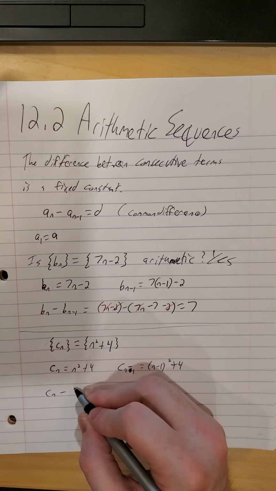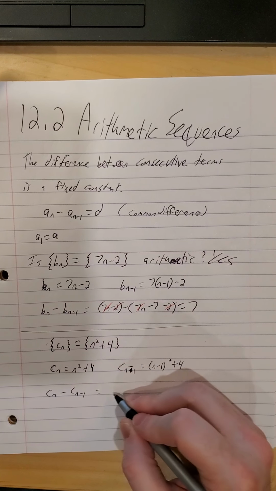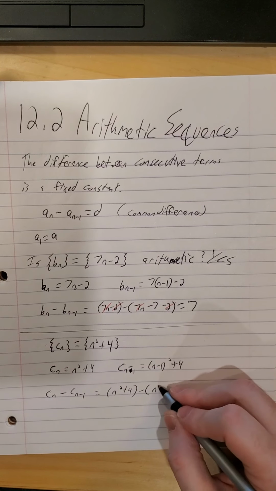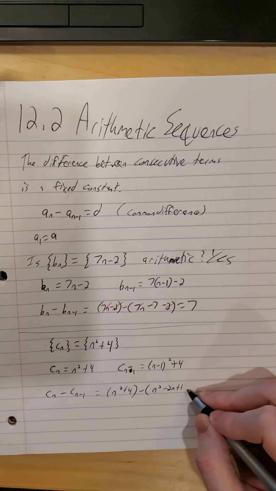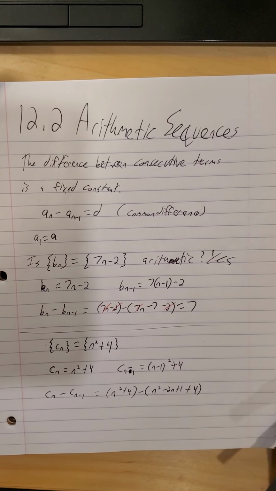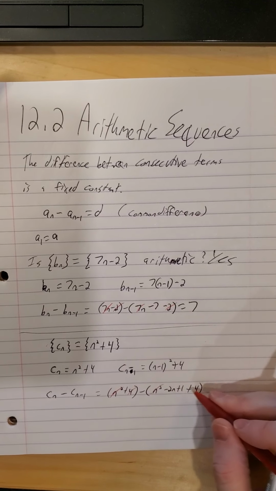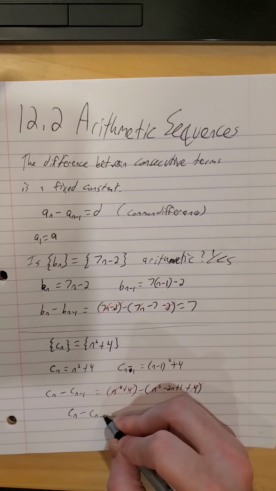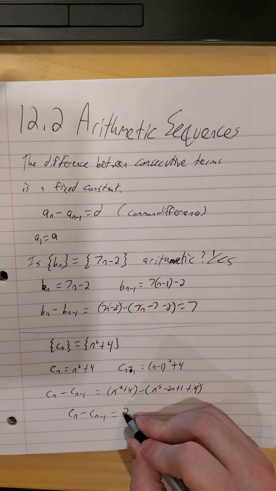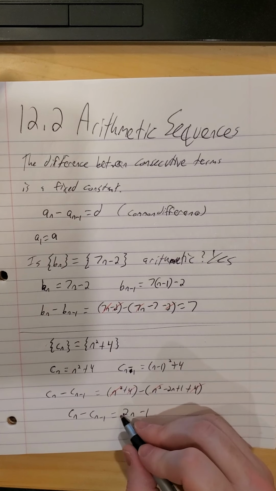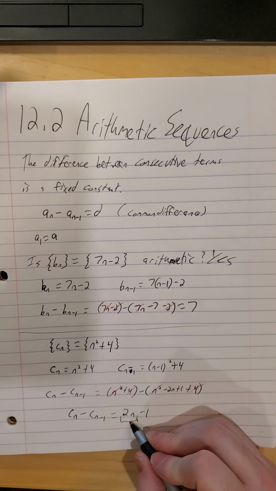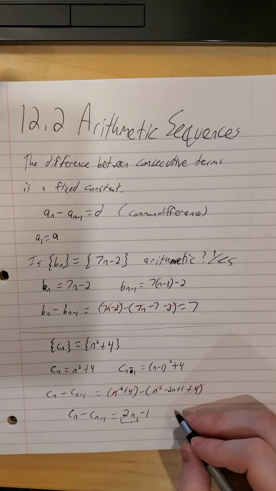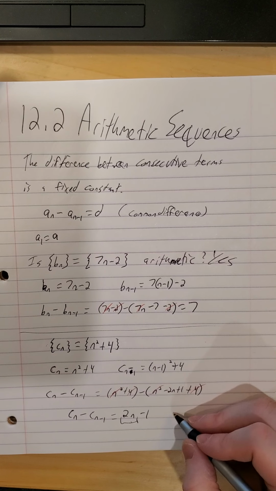So c sub n minus c sub n minus 1 is n squared plus 4, minus the quantity n squared minus 2n plus 1 plus 4. So c sub n minus c sub n minus 1, though, is a variable quantity, 2n minus 1. Because of the variable quantity, in other words, the difference changes based on the value of n, this is not arithmetic.